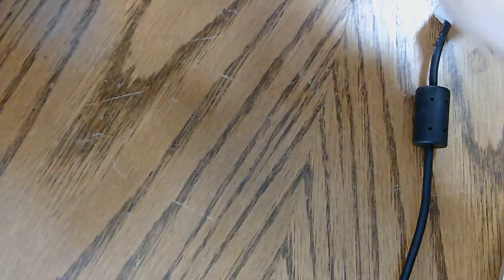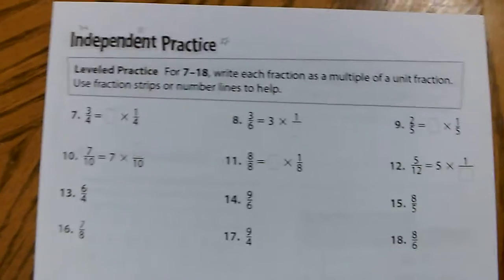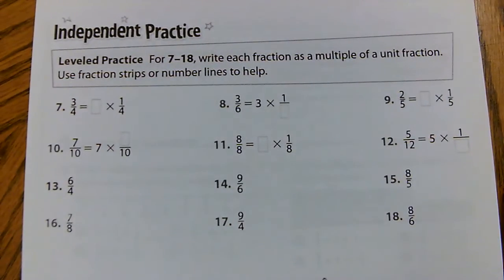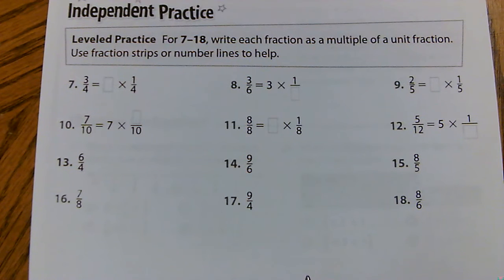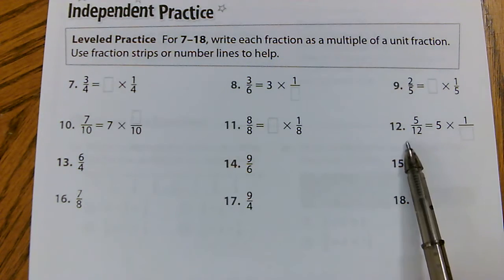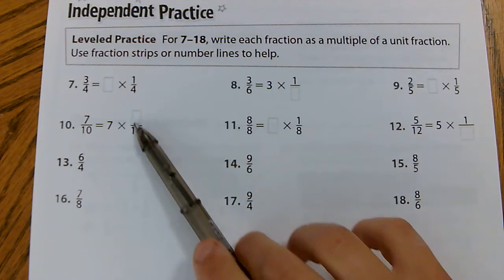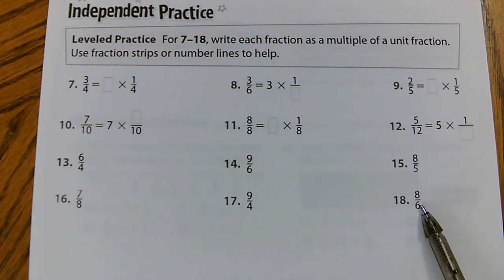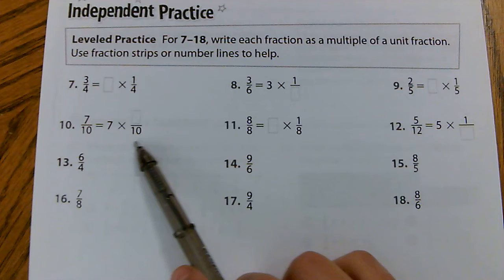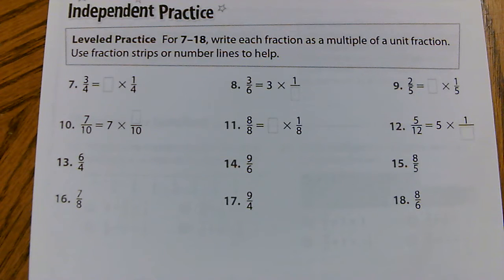All right, I'm going to have you try, this should be the bottom of that page. All right, try 7 to 18. All right, give those a shot. 7 through 12, they just have you filling in the one number. And then 13 through 18, you have to write the entire multiplication sentence yourself. So you're going to work on those.